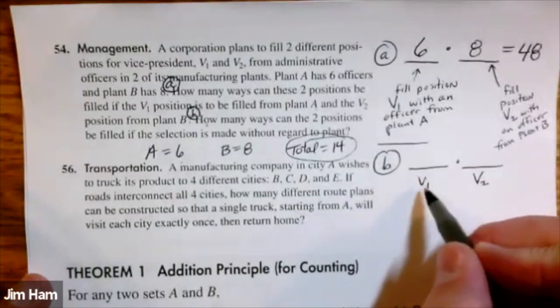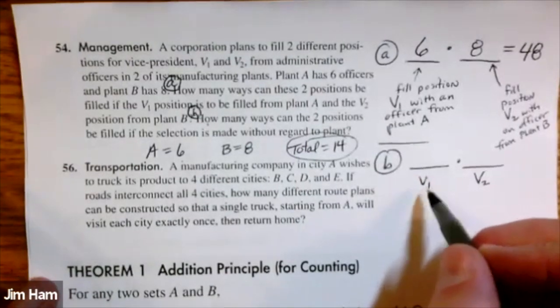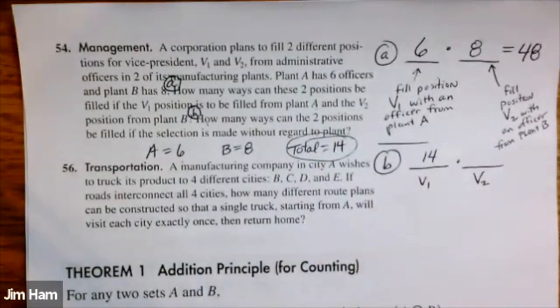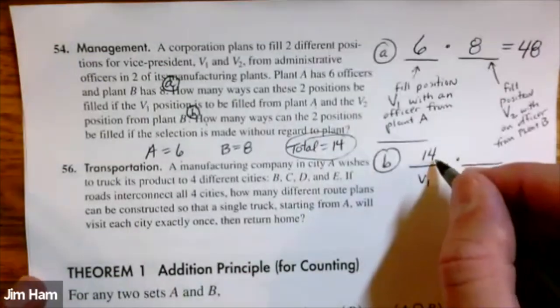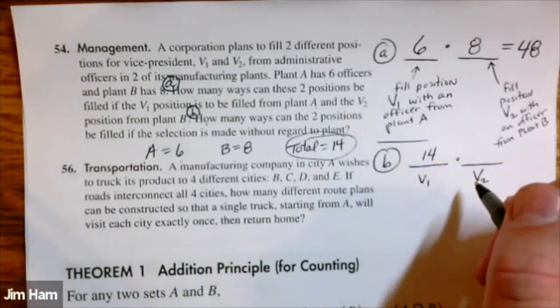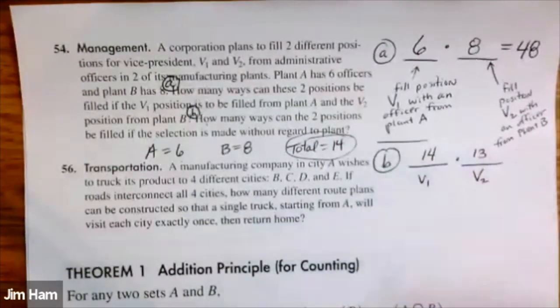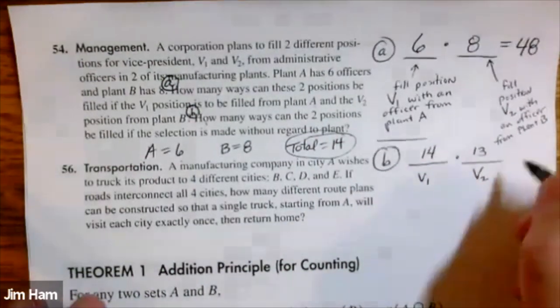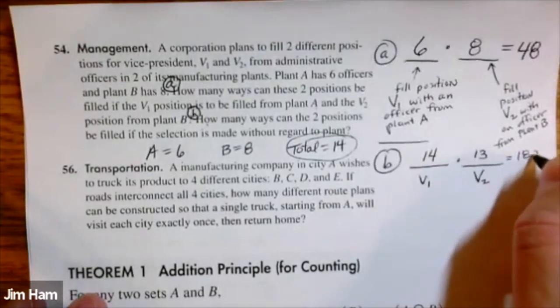Okay, so let's appoint the first vice president here. Since there are 14 to choose from, if we're not going to worry about where they're working currently, then there are 14 ways that we can choose that first person. And then after we choose that person, that first person we selected is no longer in the running for the second vice president position. So that leaves only 13 remaining. And I think the 182 number is the one that works there.